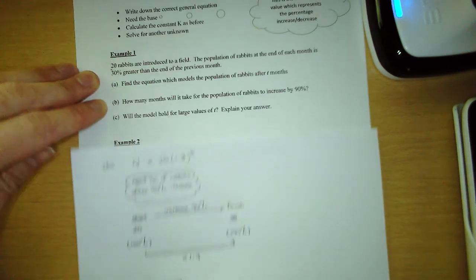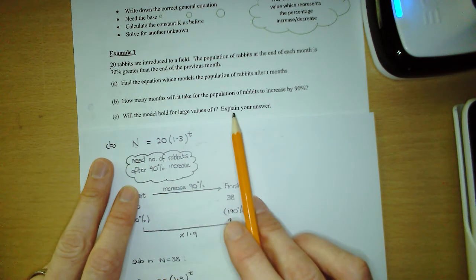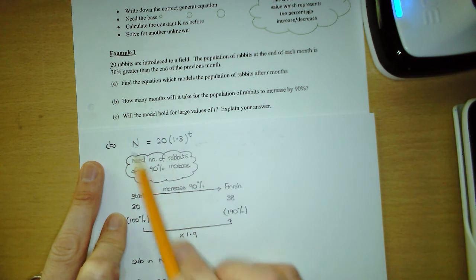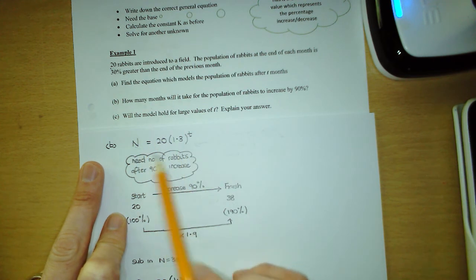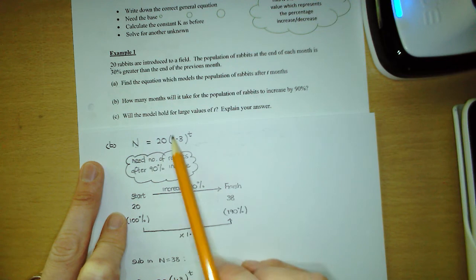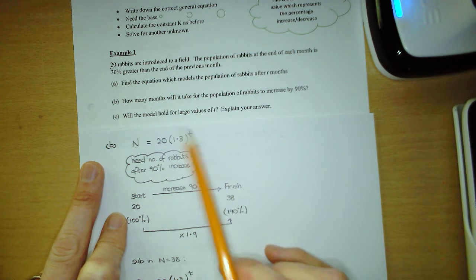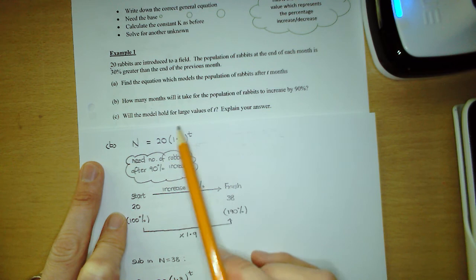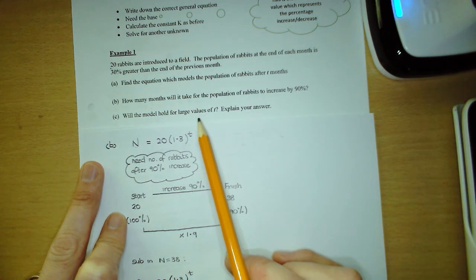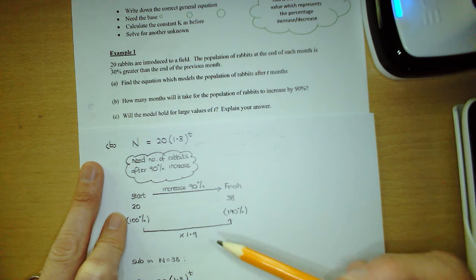So if we go back to part C. Part C says, will the model hold for large values of t, and explain your answer. So remember, the model is based on this index equation that we've used to model the situation. Now, will this model or this equation hold for large values of t in reality? That's what we're talking about. This is the theory here, this is the model, but will that model what's happening in reality? Like, in reality, will the population of rabbits continue to grow forever?